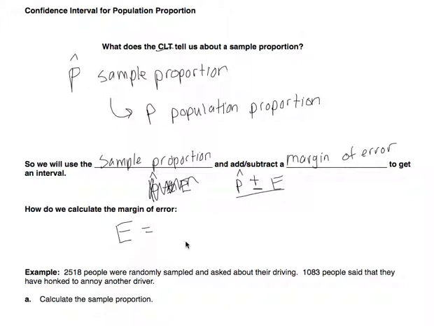So the first thing we want to do is to consider our alpha, which is the level of significance. Let's say alpha is equal to 0.10, this is just one example.